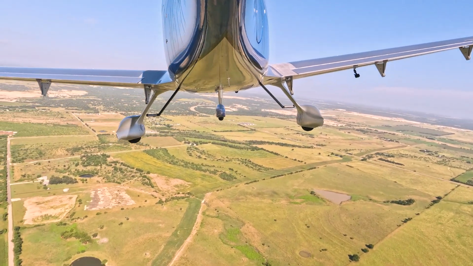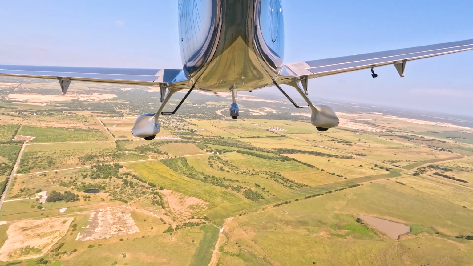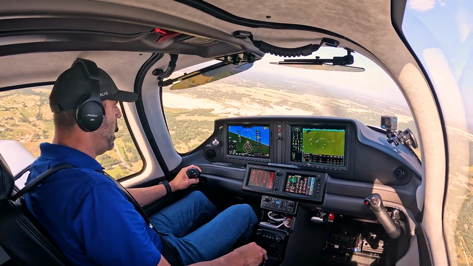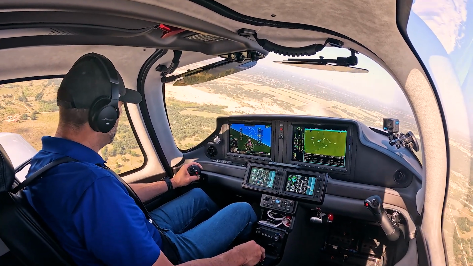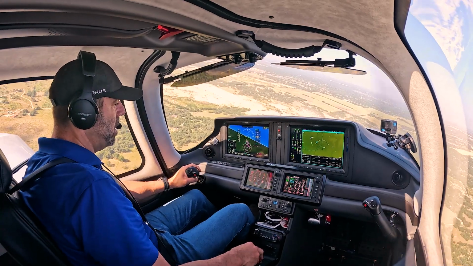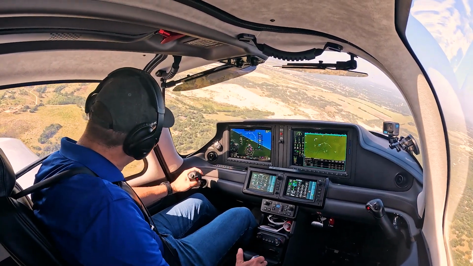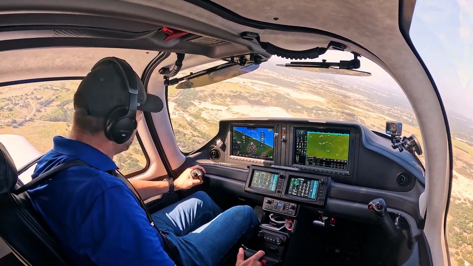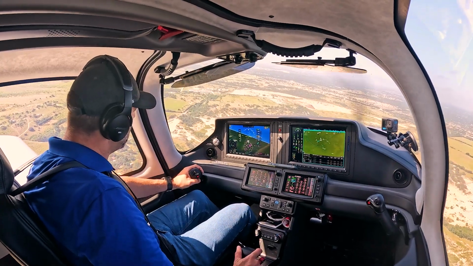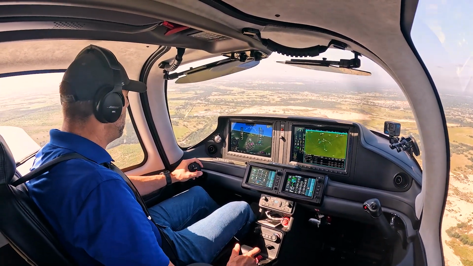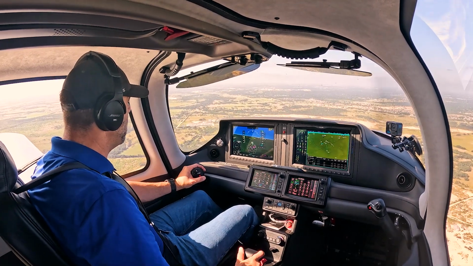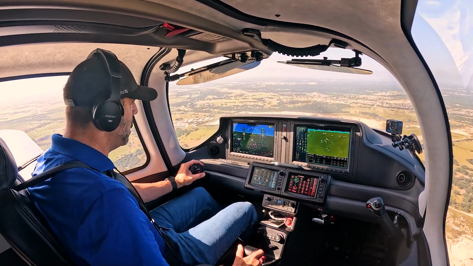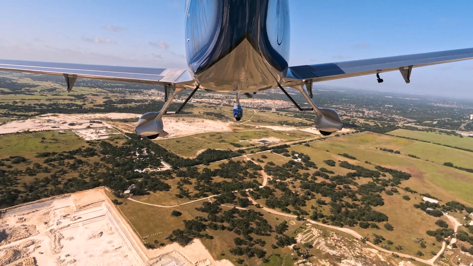All right, guys, this is going to be to a full stop. Now remember something to think about. If you are doing pattern work and you've requested a full stop, if you don't like the way the landing is looking, if you're not stabilized, go around. Don't feel the pressure that just because you've told the controller you're doing a full stop, that doesn't mean you can't go around. Right? You are pilot in command. You have final authority. Don't put yourself in a situation you can't get out of. I said full stop, but if I don't like what I see and I'm not stabilized, then I'm going around.